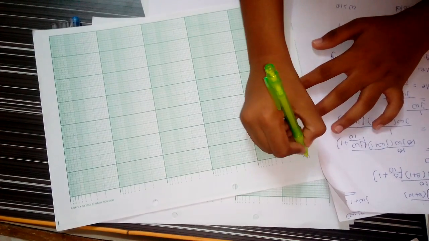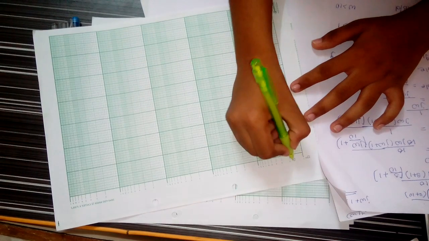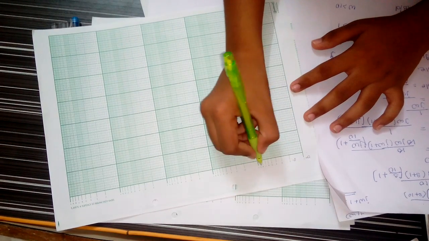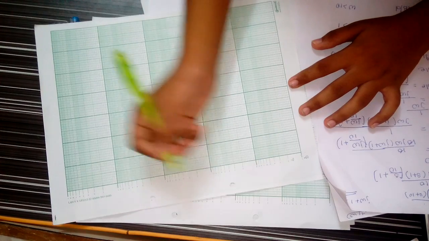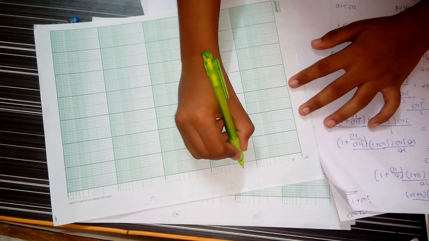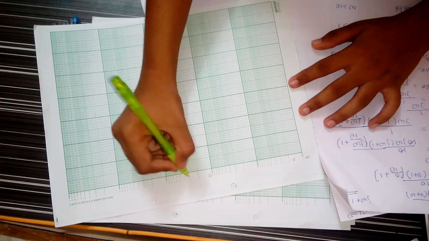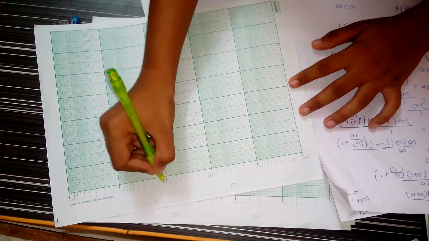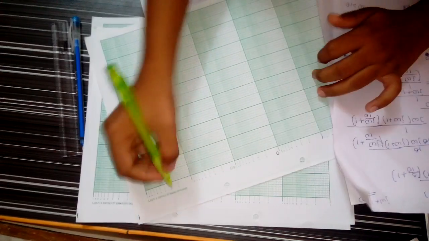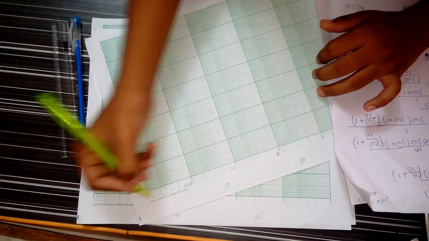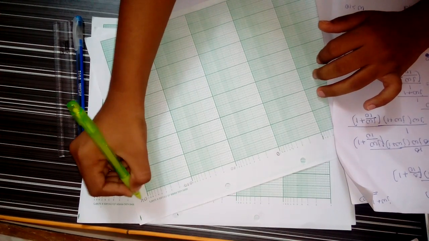You can make it as 0.1, this is 0.2 and so on, 0.3, 0.4, up to 0.9 and 1. Alright. Then 2, 3, 4, 5, 6, 7, 8, 9, 10 and 20, 30, 40, 50, 60, 70, 80, 90, 100. In the same way, this is 1000 and this is 10,000. Right.